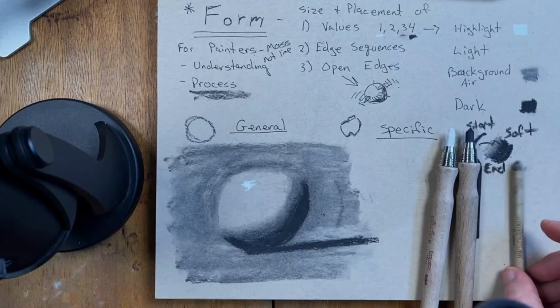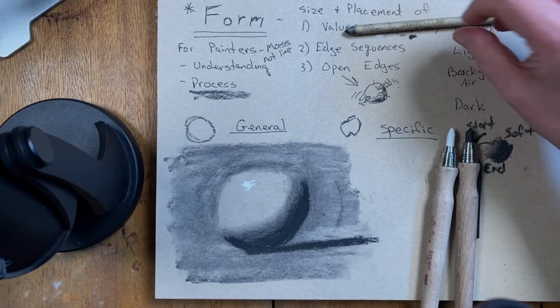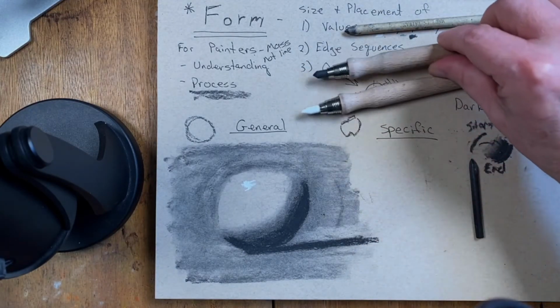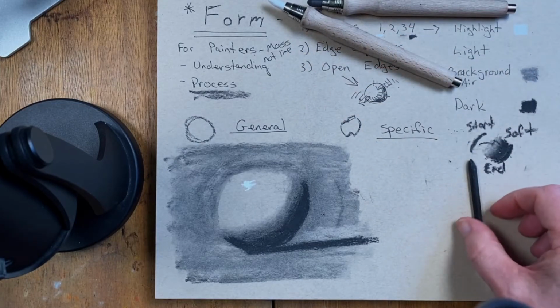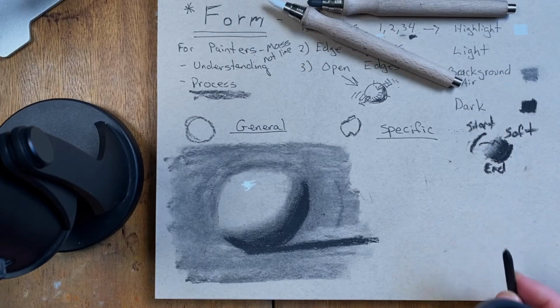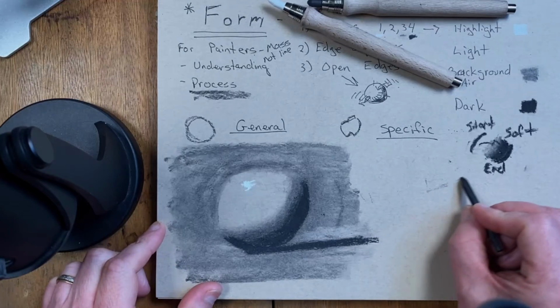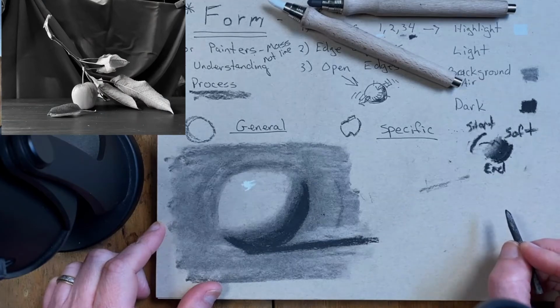But I would like to talk specifically about our assignment for the class and that apple. So how would this translate into that apple? If you guys will remember, that apple had a little bit of a tilt, didn't it?